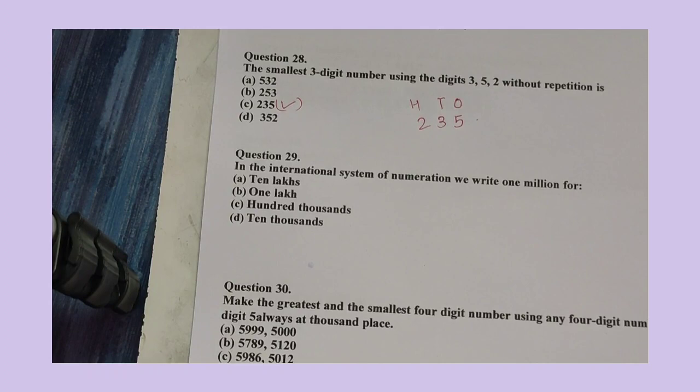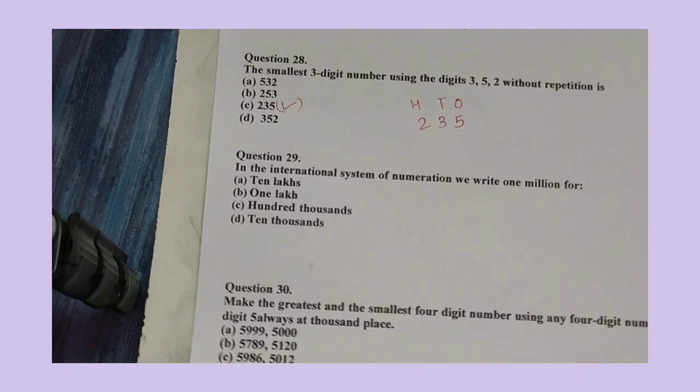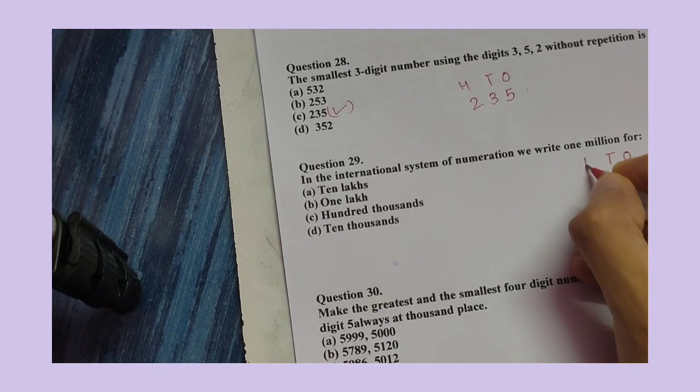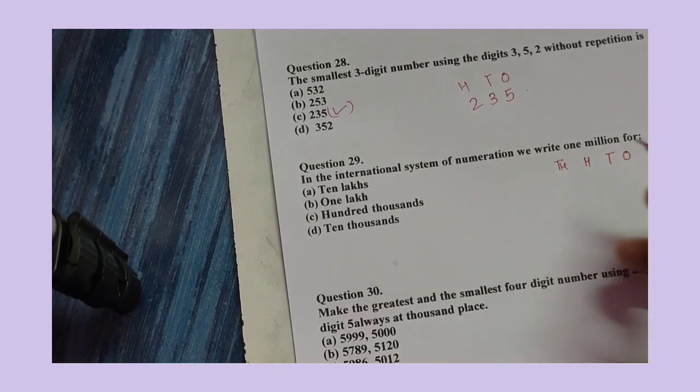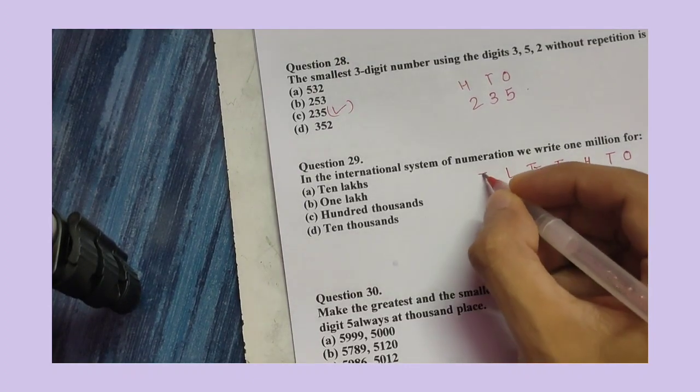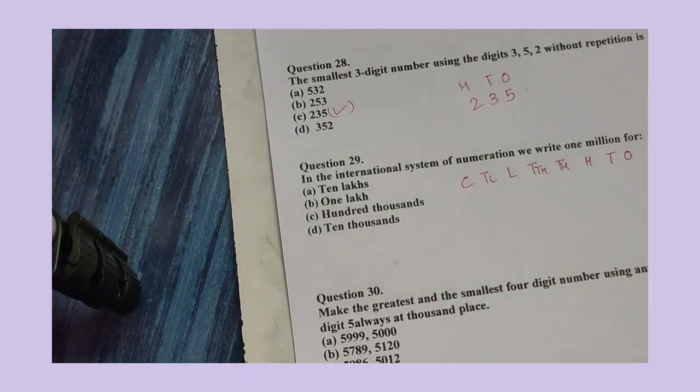Okay, let us check first the Indian place value system, and then the international place value system. In the Indian place value system we have ones, tens, 100, 1000, 10,000, lakh, 10 lakh and crore.